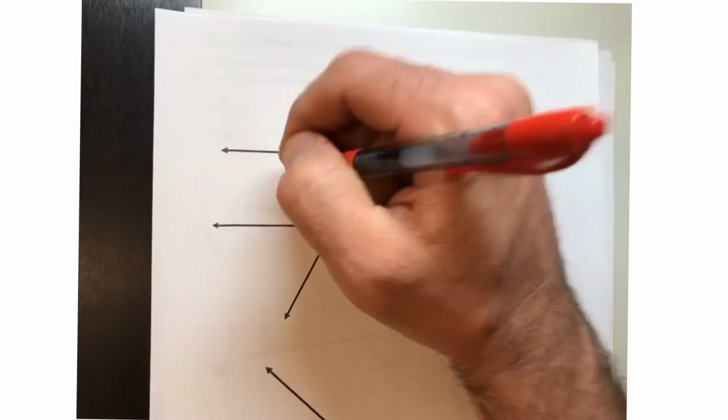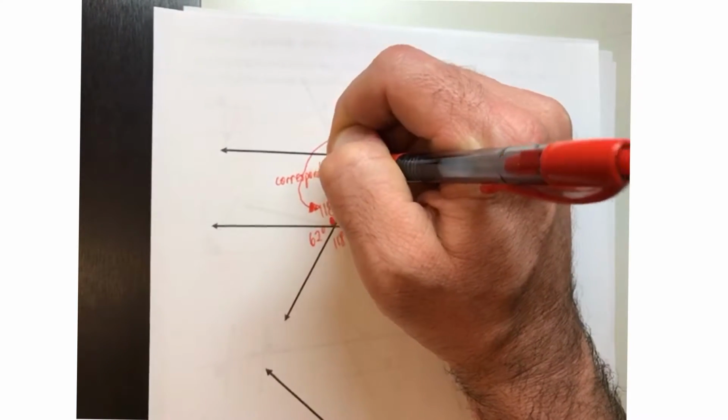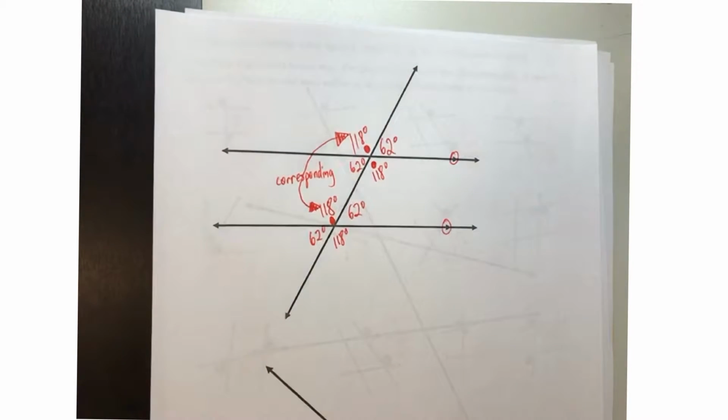Yes, these are corresponding angles. Those are corresponding.